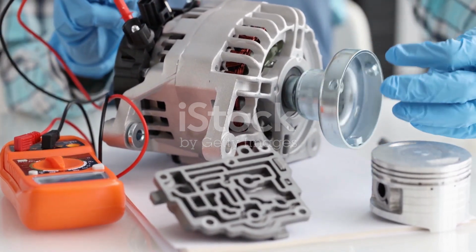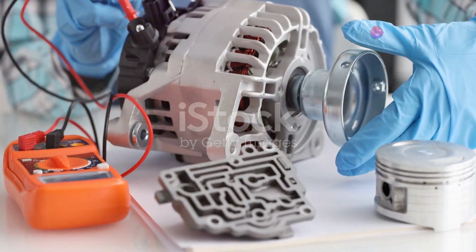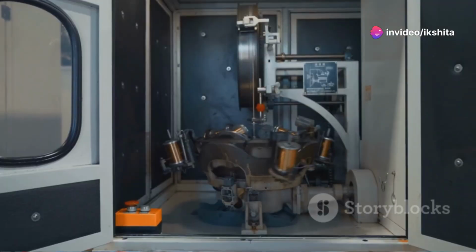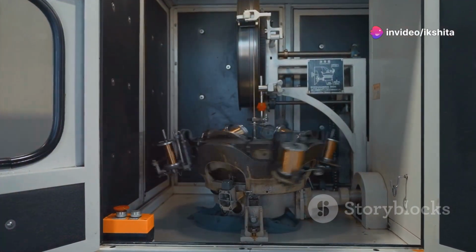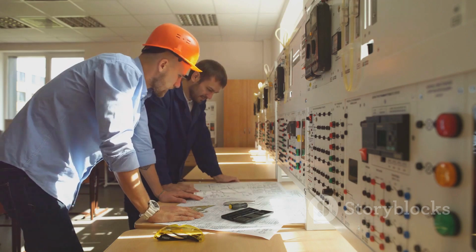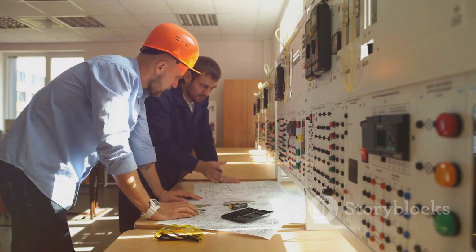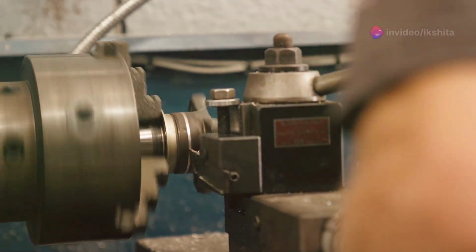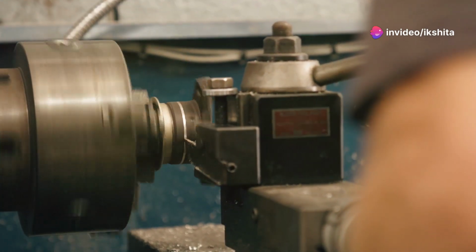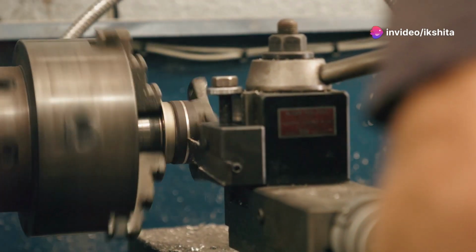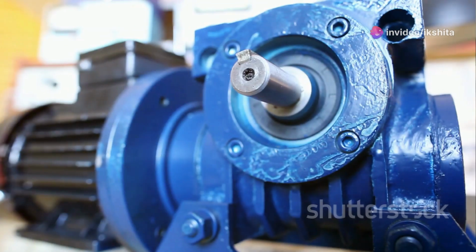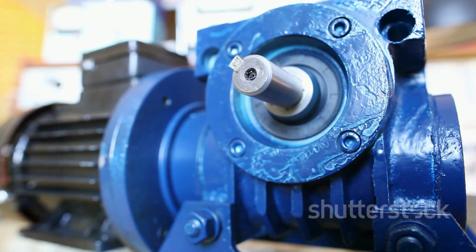Section 6. Practical implications, from generators to motors. Understanding armature reaction is crucial for both generators and motors. In generators, it affects voltage regulation, the ability to maintain a stable output voltage under varying loads. For motors, armature reaction influences torque production, the twisting force that makes things spin. Too much or too little armature reaction can impact the motor's efficiency and performance.